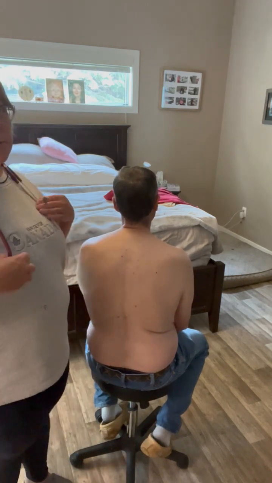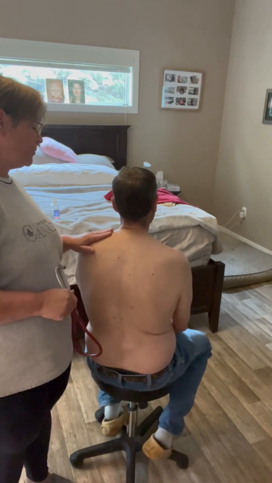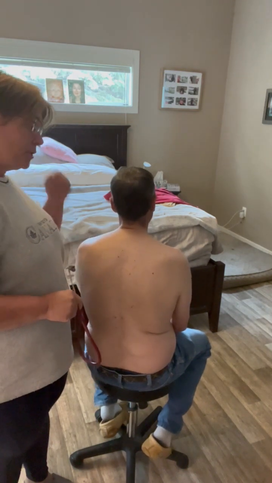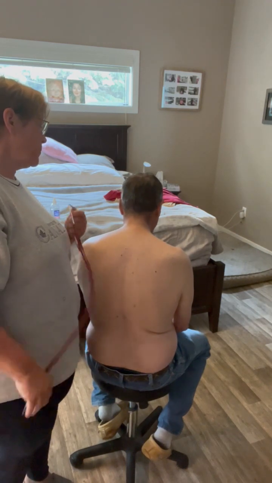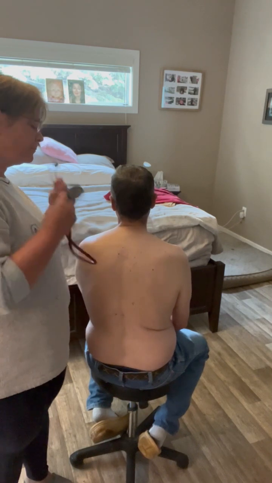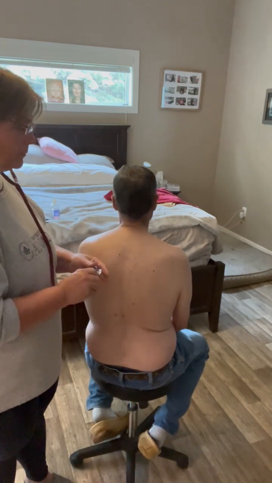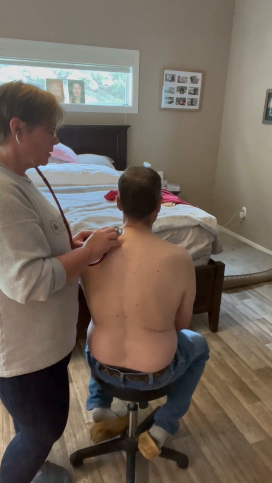Okay, so the next thing I'm going to be doing is listening to your chest, okay? So since you're facing this way, you'll stay facing this way. And each time that I put my stethoscope onto your chest, I need you to take a big breath in and out through your mouth, okay? All right. Big breath in and out.